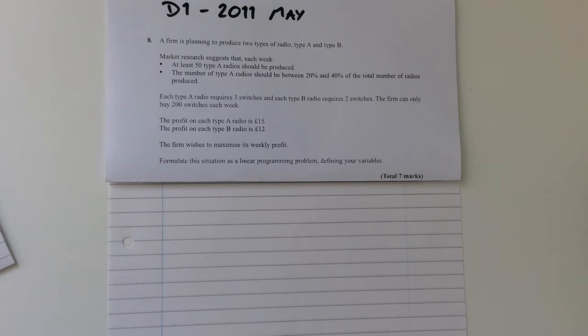This is another demonstration of how to work with a linear programming question from an Edexcel D1 paper. This is from question 8 of the 2011 May paper. There were actually 2 linear programming questions in this paper, and this one is the last question in the paper, although it's actually very straightforward.